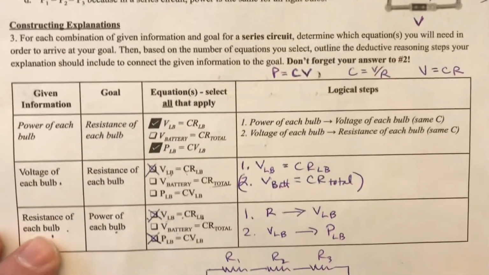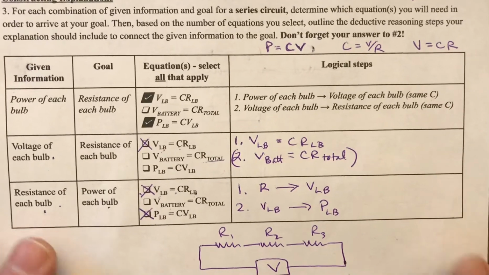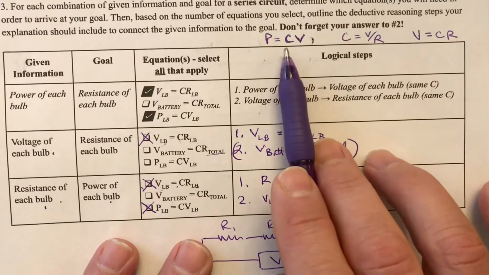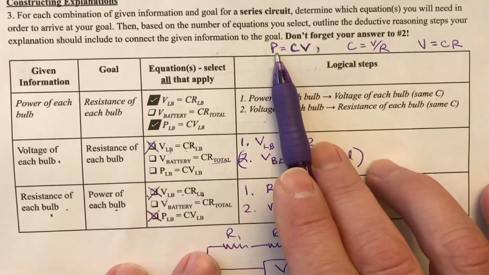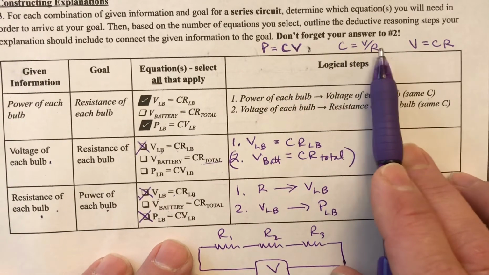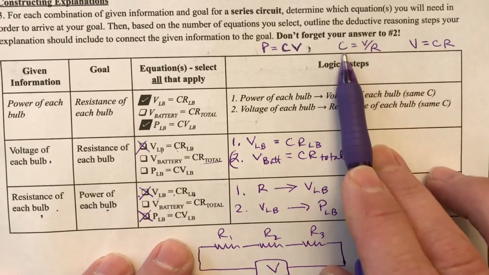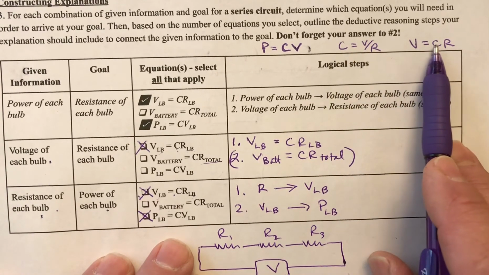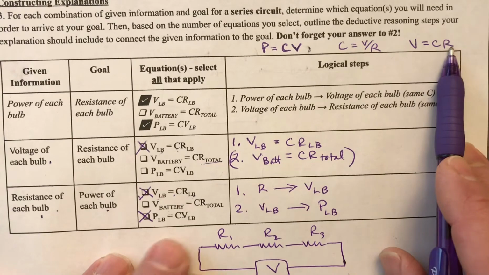Now, in number 3, I just wrote out 3 formulas. Power equals current times voltage. Current is voltage over resistance. And if you rearrange this equation, you get V equals CR, current times resistance.